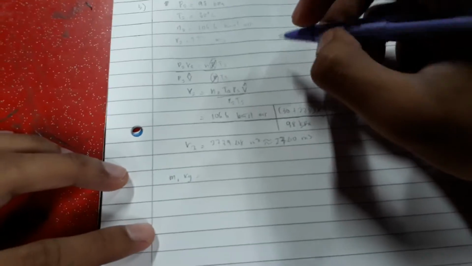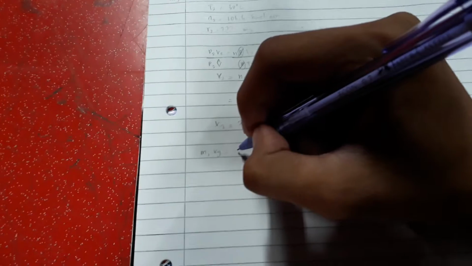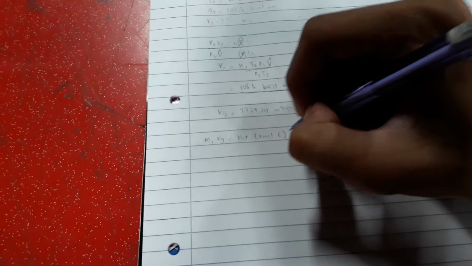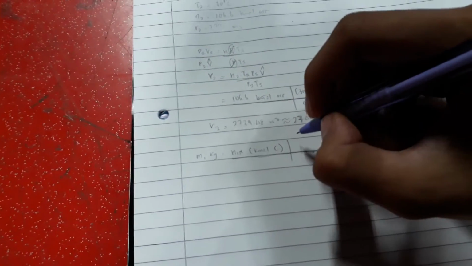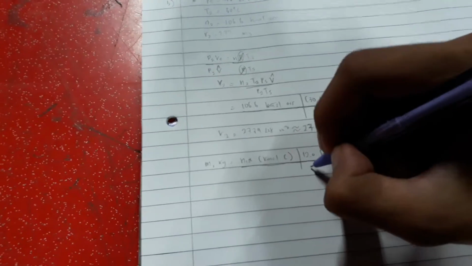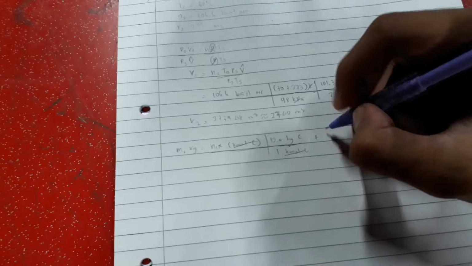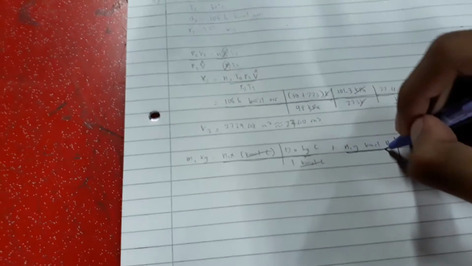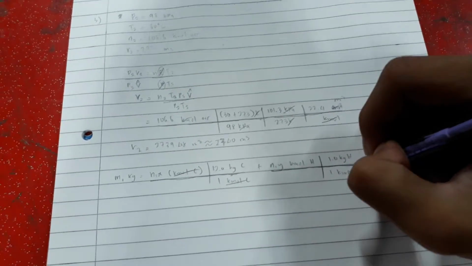So M1 kilogram is equal to the total carbon, N1X according to the solution that we already did, times the atomic weight of the carbon, which is 12 kilogram carbon over 1 kilomole C. So we can cancel this, plus the total amount of hydrogen atom, which is N1Y kilomole H, times the atomic weight of the hydrogen, which is 1 kilogram H over 1 kilomole H. So we can cancel this.